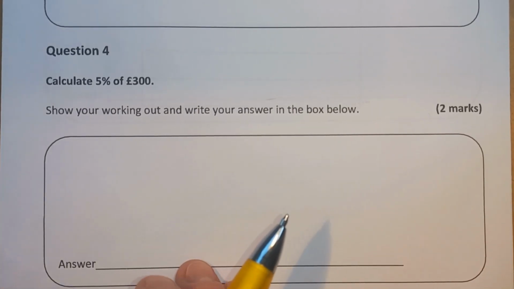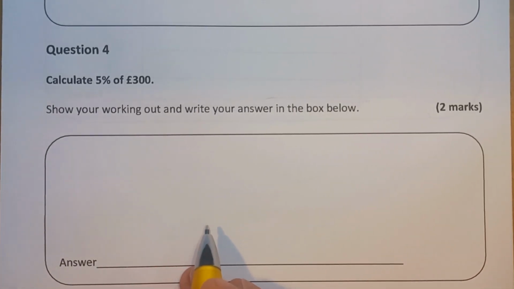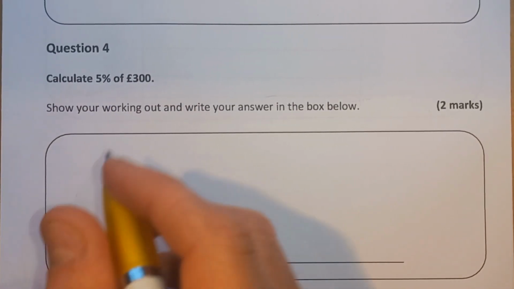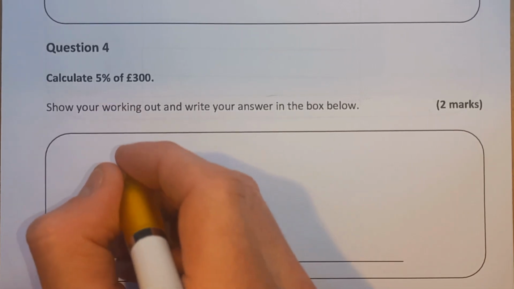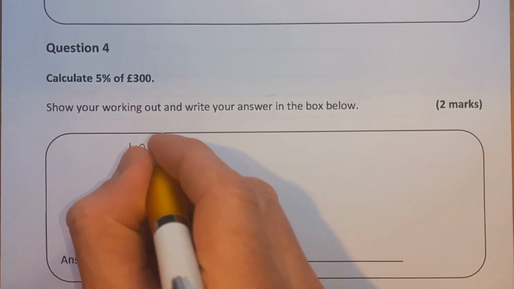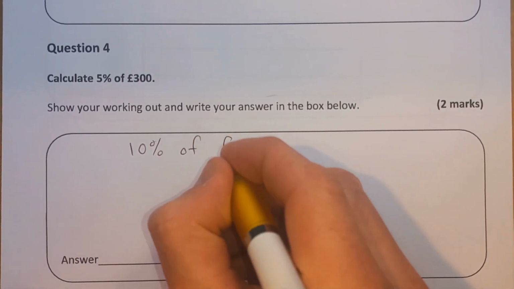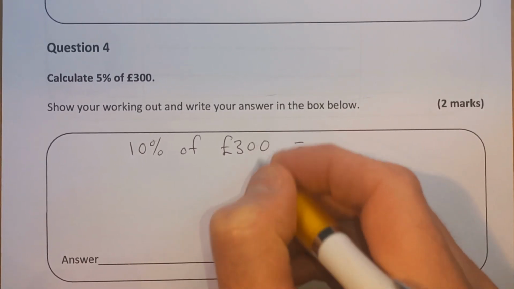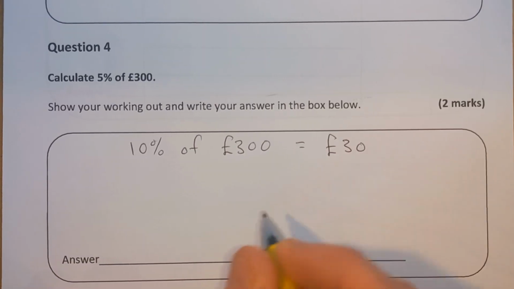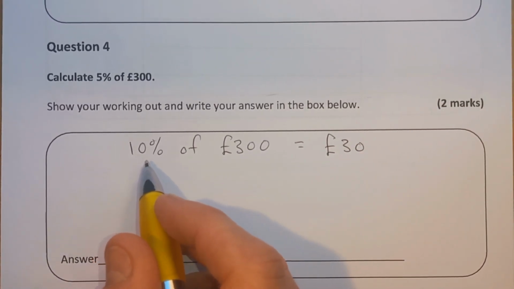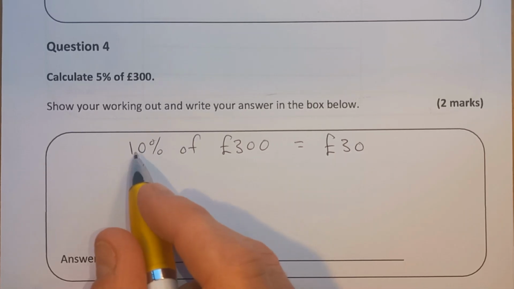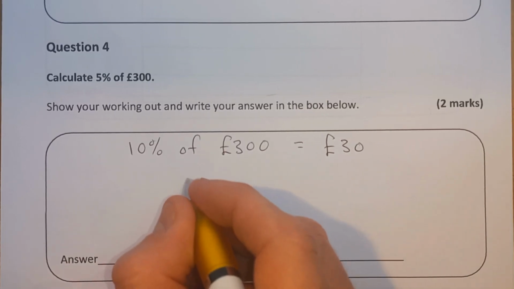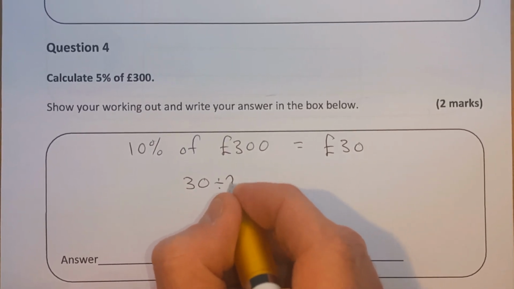Okay, question 4. Calculate 5% of £300. Well, you could do 5 divided by 100 times 300, but what I'm going to do instead is start off and say, well, I know that if I want 10% of a number, especially if it ends in a 0, I can just take a 0 off. So that's going to be £30. Well, if I want 5%, 5 is half of 10. So 5% is going to be half of 30. So we want 30 divided by 2.